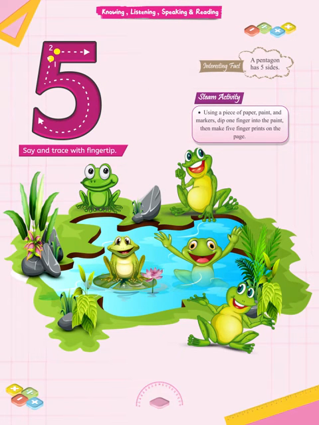STEAM activity. Use a piece of paper, paint, and markers. Dip one finger into the paint. Then make 5 fingerprints on the piece of paper. You may use your favorite color to complete this task. You may also take your teacher's help. Be careful. You must keep your uniforms away from the paint.